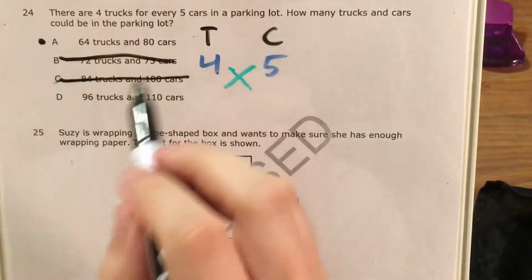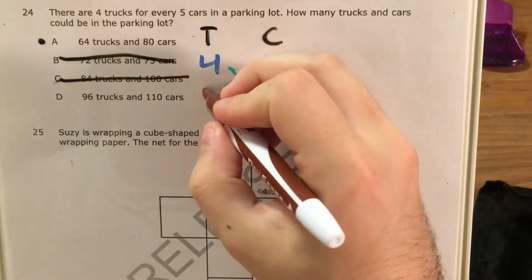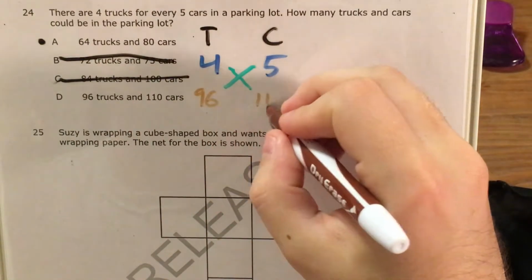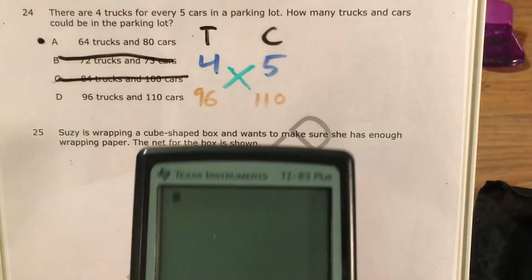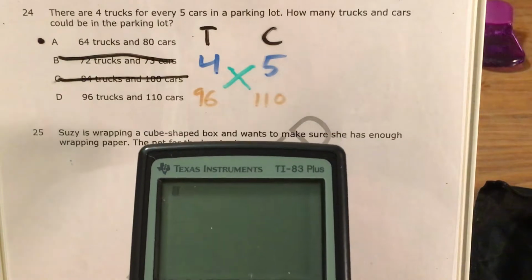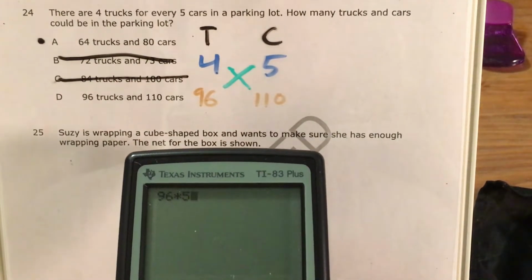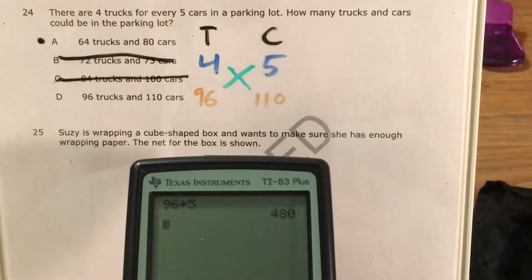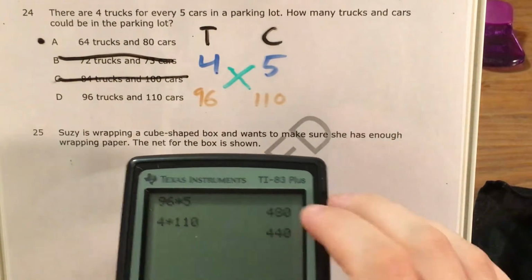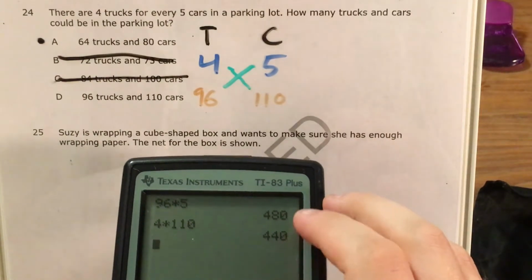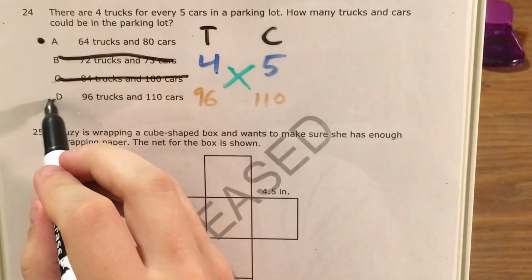Choice C is out, and the last one that I need to try is choice D. 96 trucks and 110 cars. So I write my numbers, and I set up my cross multiplying. Bottom left number times my top right number is 480. Top left number times my bottom right number is 440. Again, these are not the same number. Therefore, it can't be choice D.